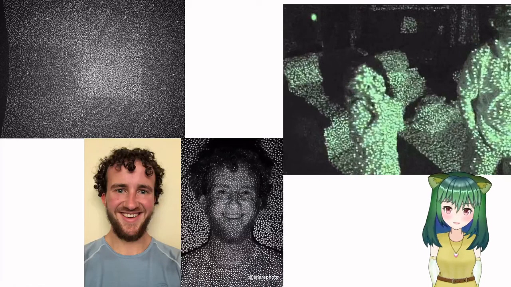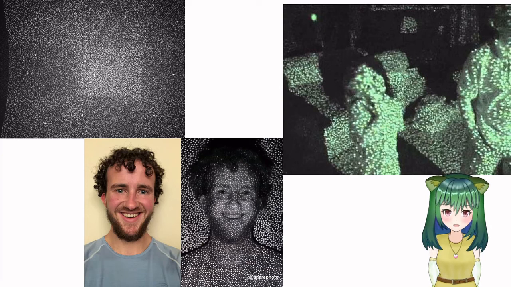Last but not least is 3D facial recognition, such as in Apple's Face ID or the Xbox Kinect. This is done using a combination of a dot projector and a dedicated infrared camera. Since the original pattern is known, a depth map can be created by looking at the deformation of the pattern at each point.